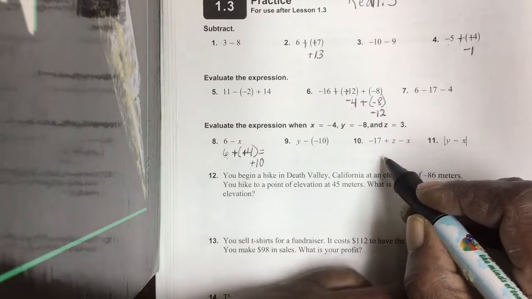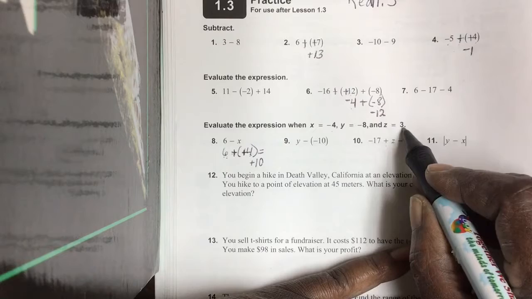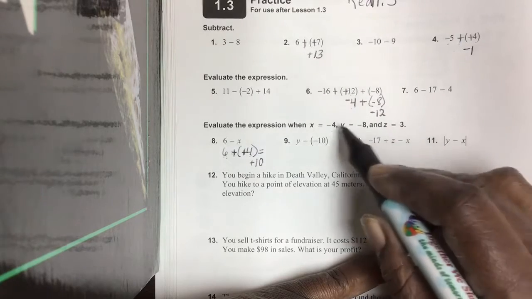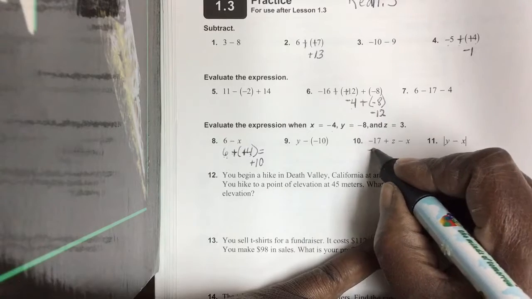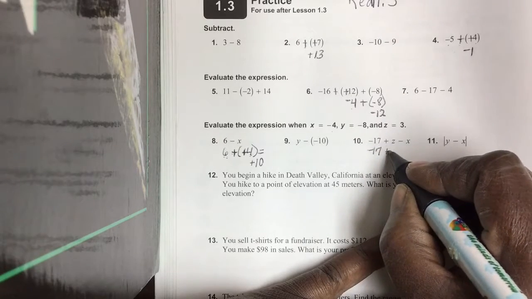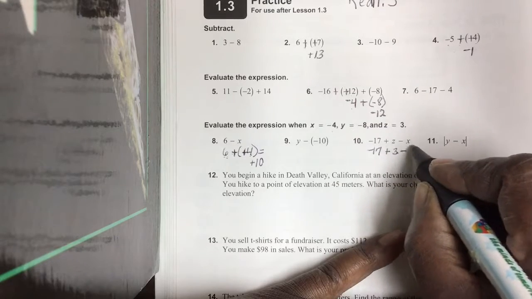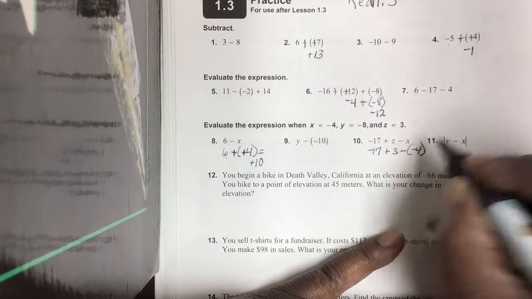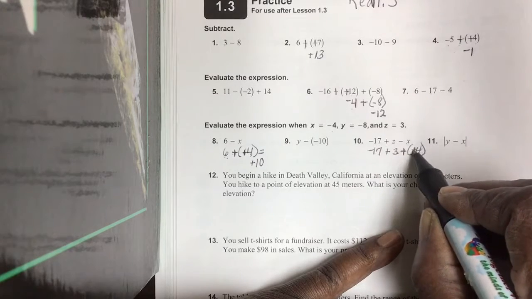Number 10, negative 17 plus z, z is 3, minus x, x is negative 4. So let's rewrite the problem. Negative 17 plus z is 3 minus x is negative 4. We must change the sign, therefore it affects this sign.